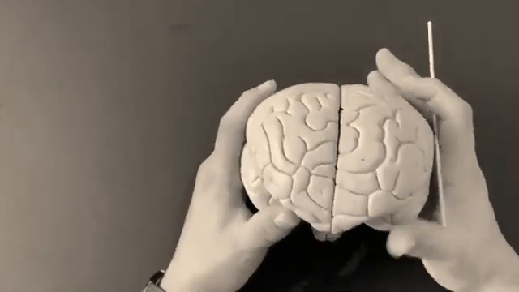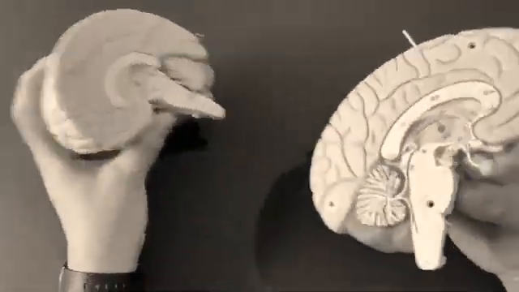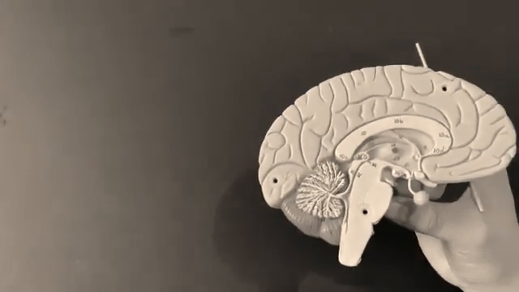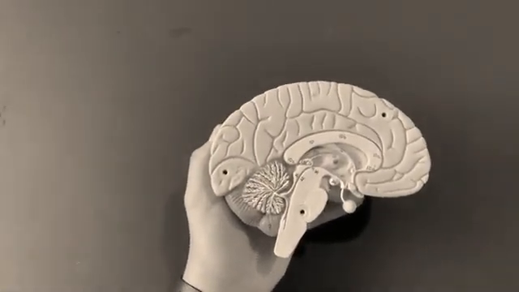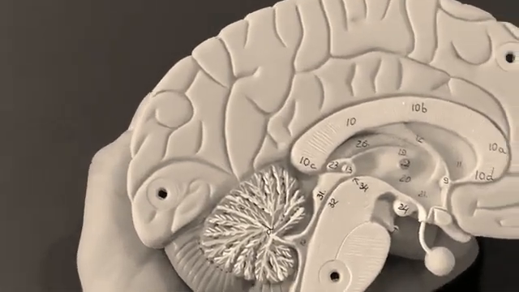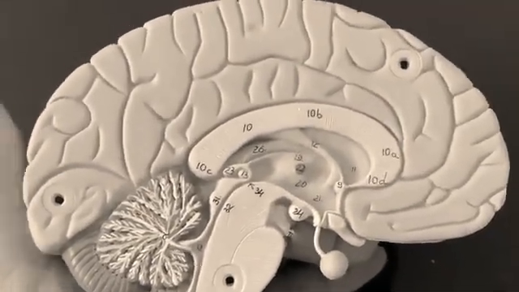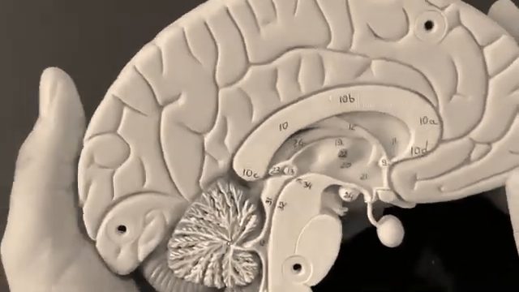Right, so now let's start identifying some structures of the brain. Let's put this aside. All right, I'm gonna zoom in. All right, so let's start identifying some structures.